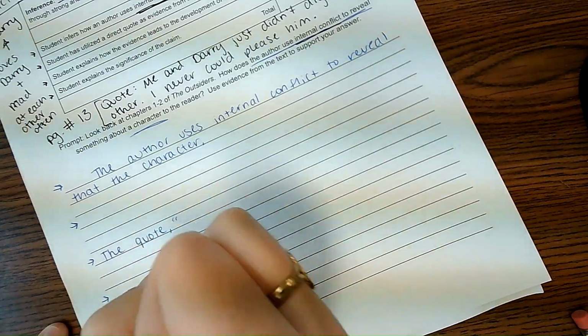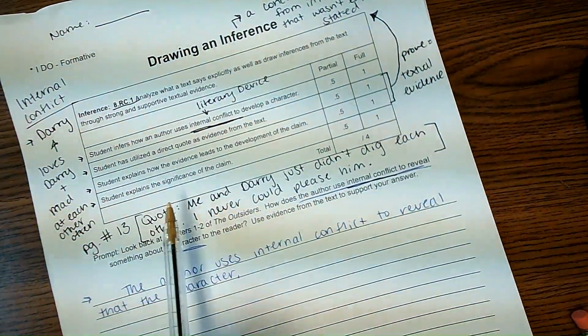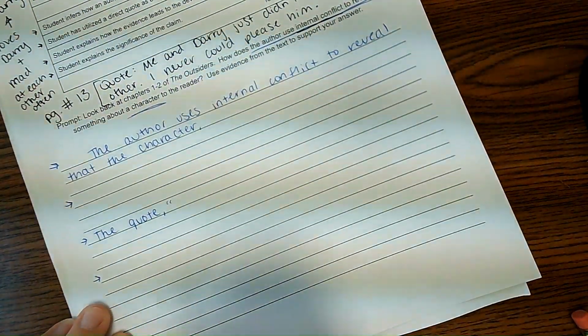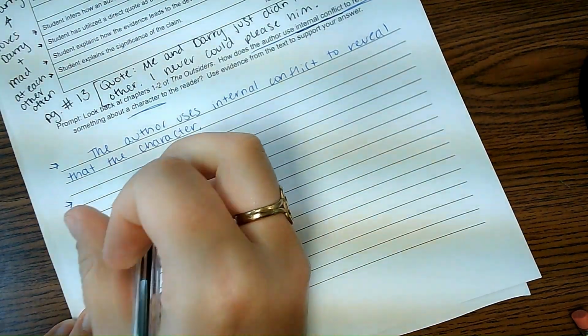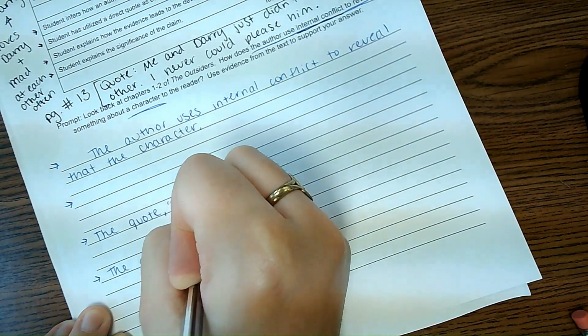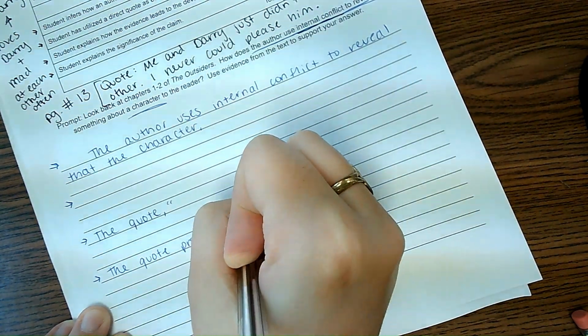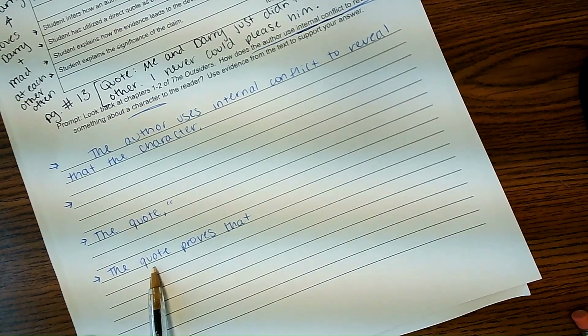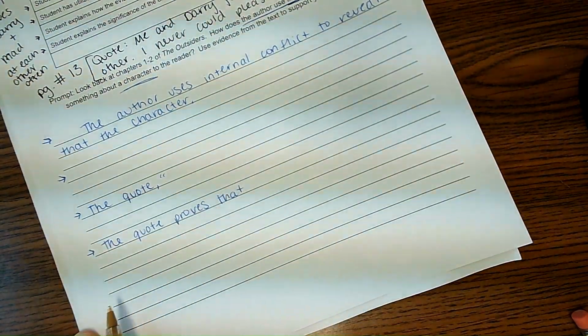And then I have to explain my quote to get all parts of this correct. So the quote proves that, and I'm pausing there, and then I'm writing the significance of the quote.